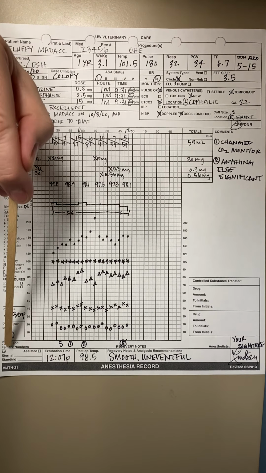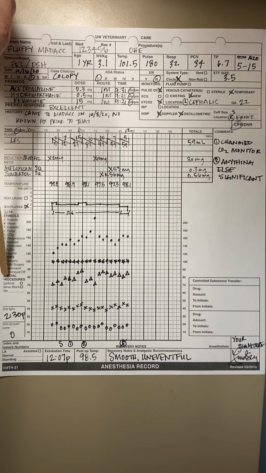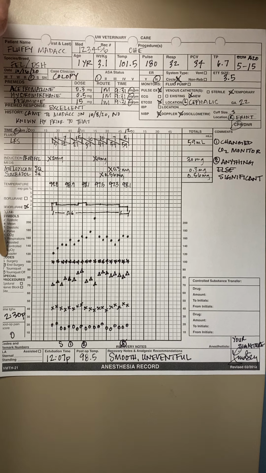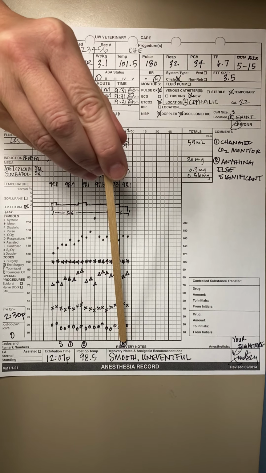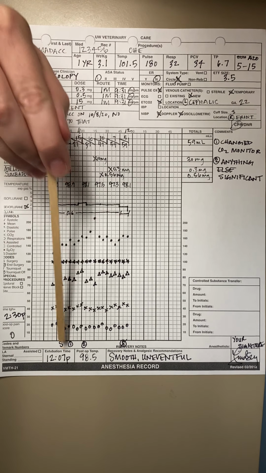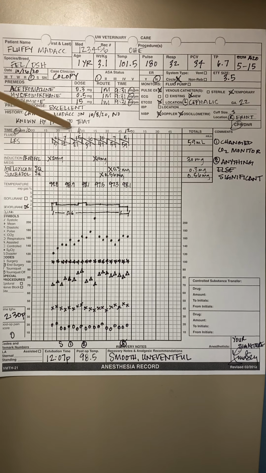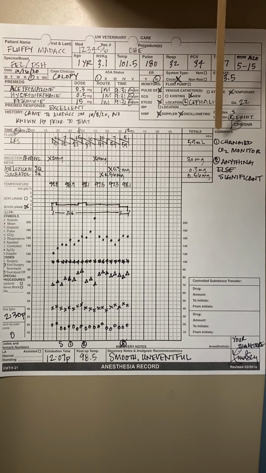And then this last bit here are things that we can record as well. So we have symbols that we can use. So here are our codes. S for surgery. This is our symbol for when surgery ends. And then we can start to make notes. So at, if I have this as the time, at approximately 10:45, we had to change our CO2 monitor.